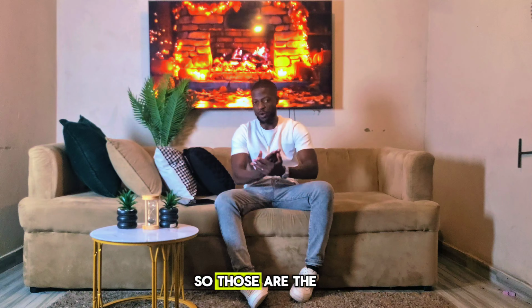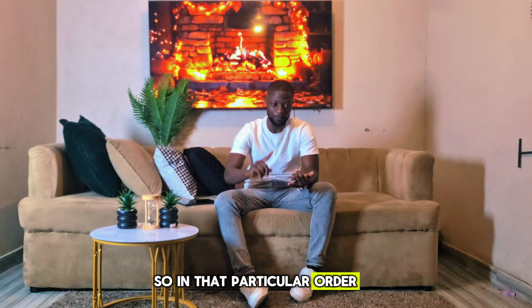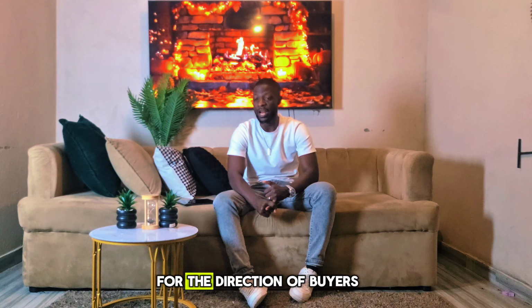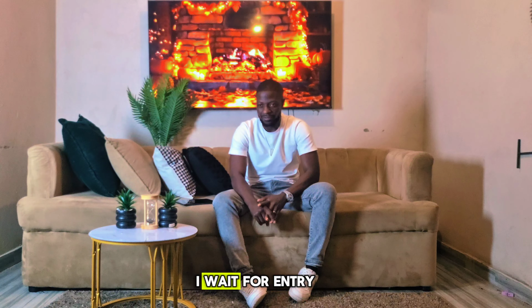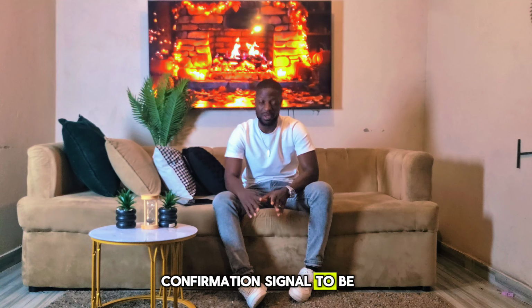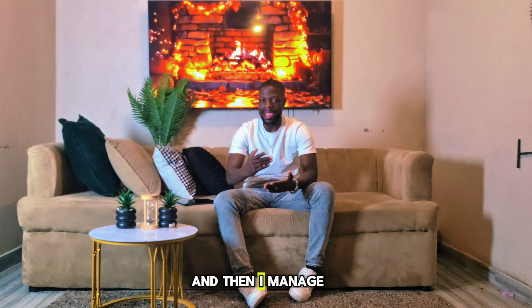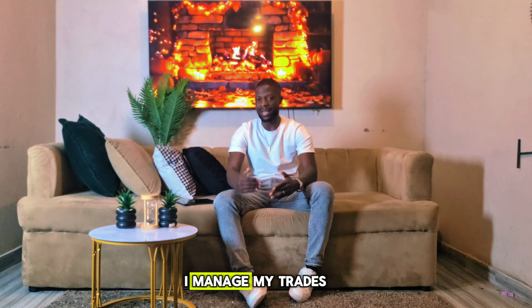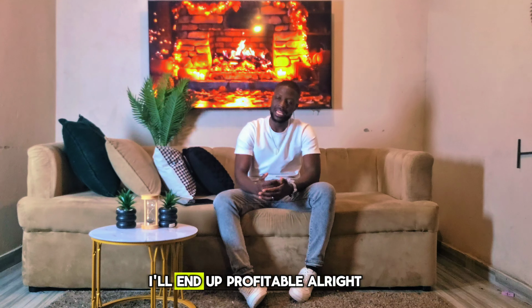All right, so those are the 6 principles, 6 steps that I always follow before taking any particular trade. In that particular order, I always go to the higher time frame for the directional bias, preferably the 4-hour time frame. I go to the 30-minute time frame to identify my order block and the liquidity levels. I wait for an entry confirmation signal to enter trades. I predefine my risk, and then I manage my risk. I manage my trades, in that particular order, so that at the end of the day, I'll end up profitable.